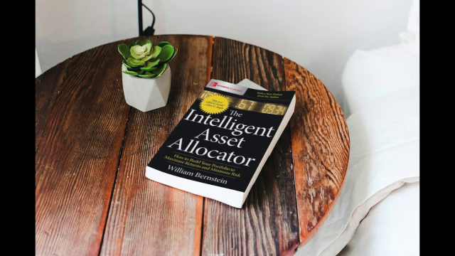For example, stocks are generally more volatile than bonds, but they also have a higher potential for long-term returns. Bonds, on the other hand, are generally less volatile but have a lower return potential. By combining these 2 asset classes, you can create a portfolio that balances risk and reward.